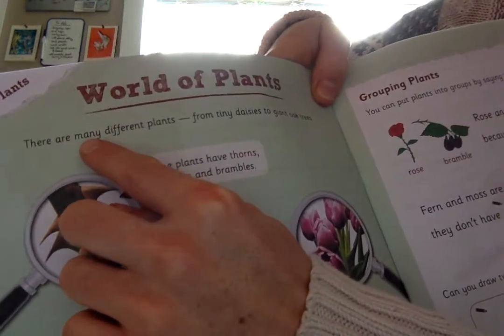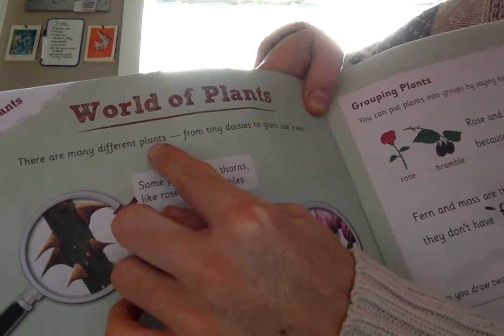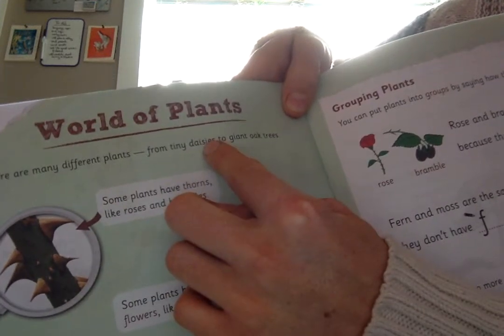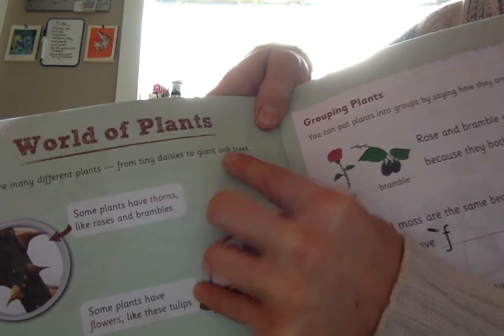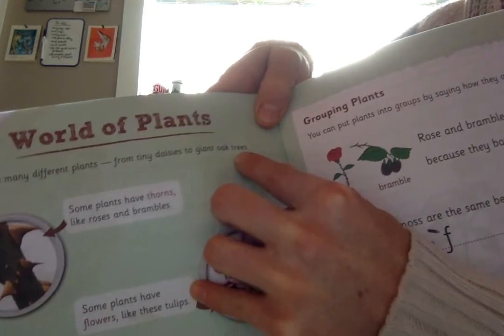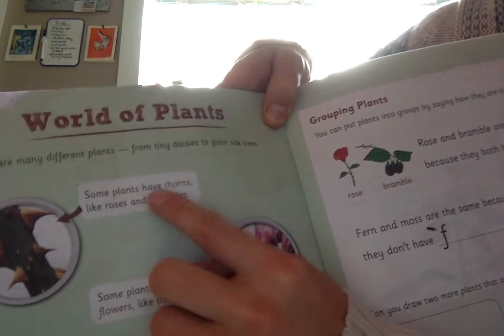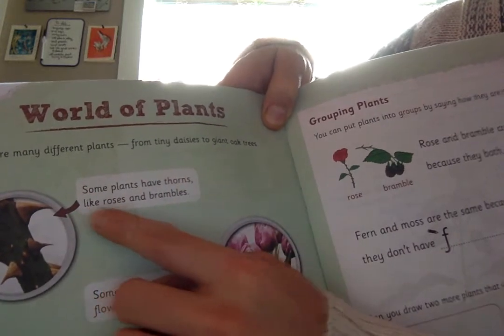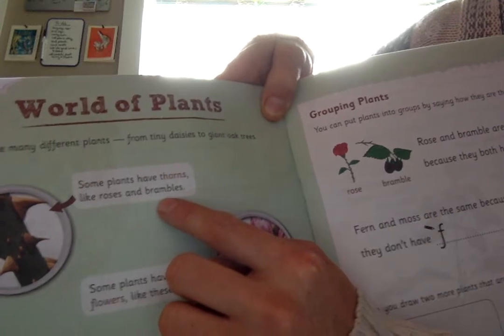There are many different plants, from tiny daisies to giant oak trees. Some plants have thorns, like roses and brambles.